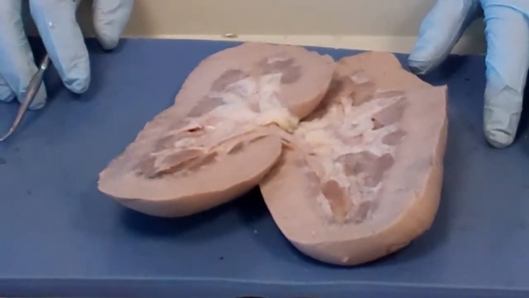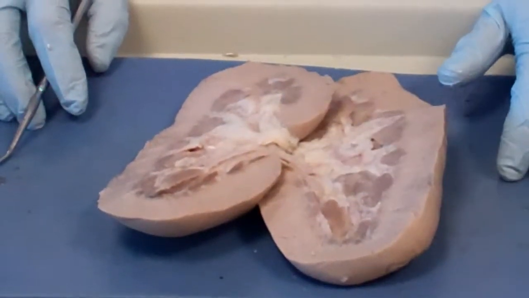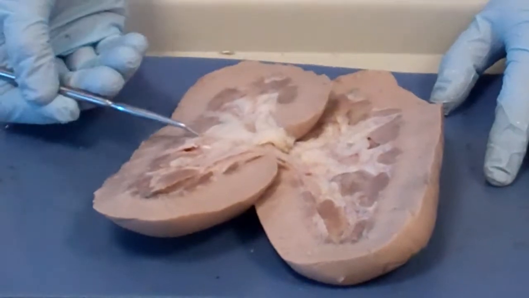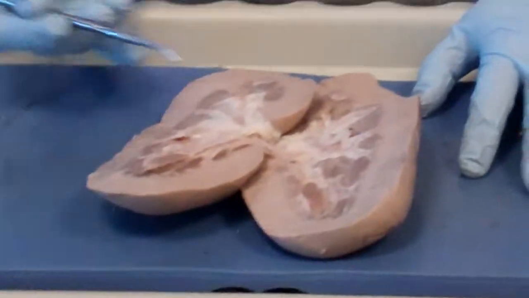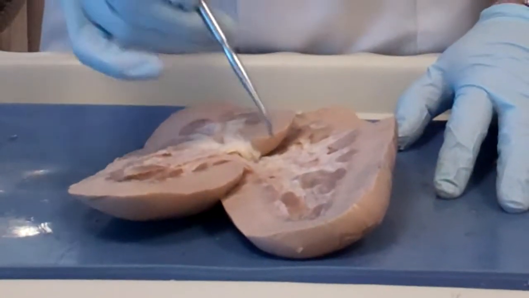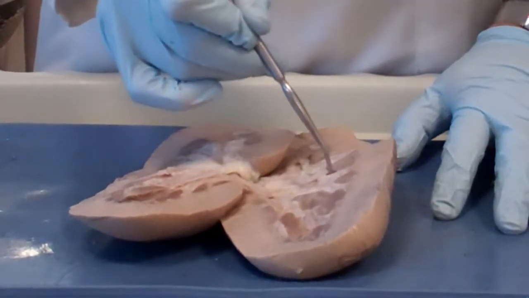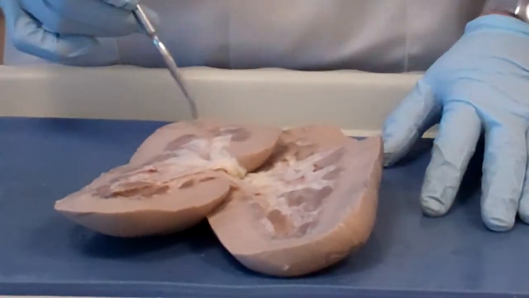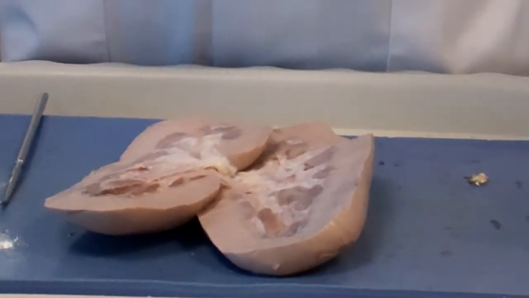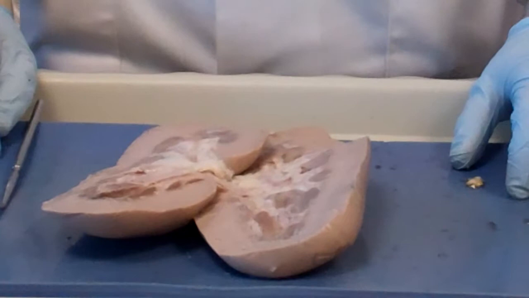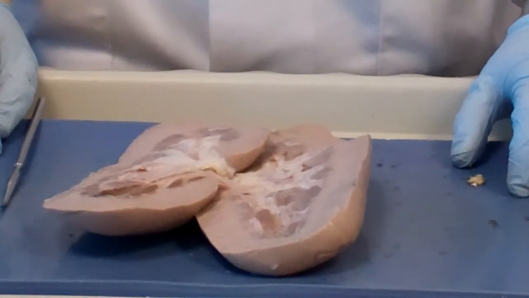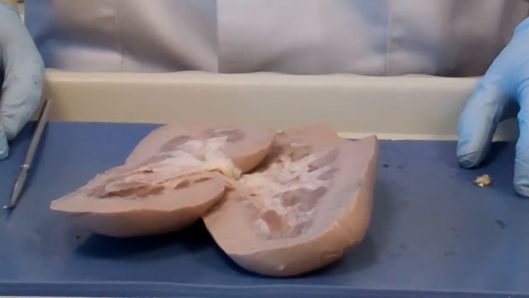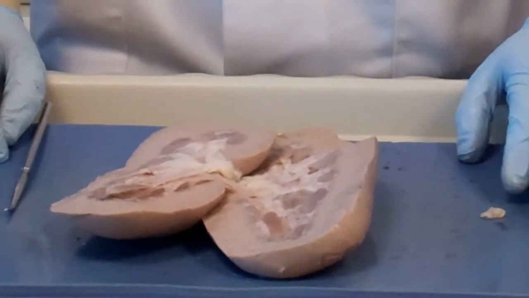Then it boils down into the renal pelvis, and from there into the ureter. Renal columns are in between. And this is the papilla, the renal papilla, the tip, the one that opens up into the glass of water or urine or whatever. The calyx. I'm using a nice word.